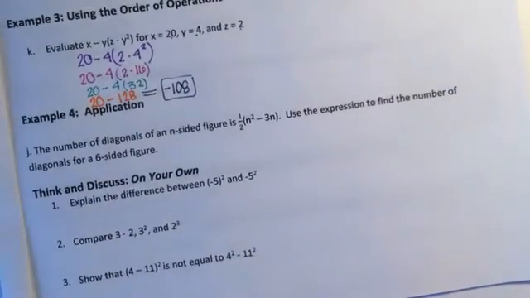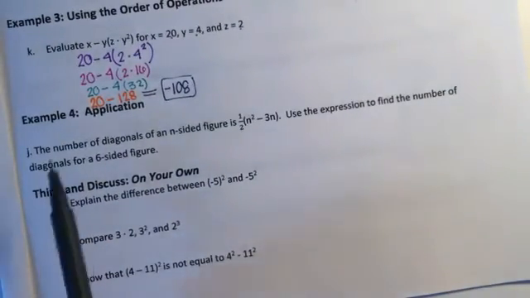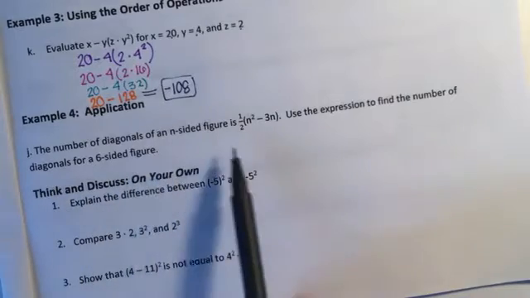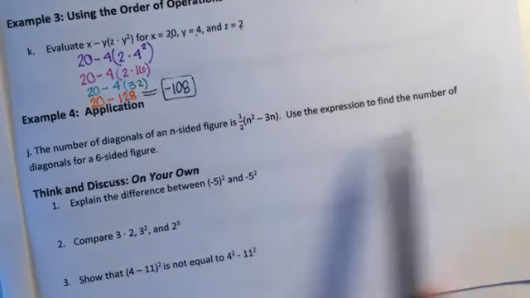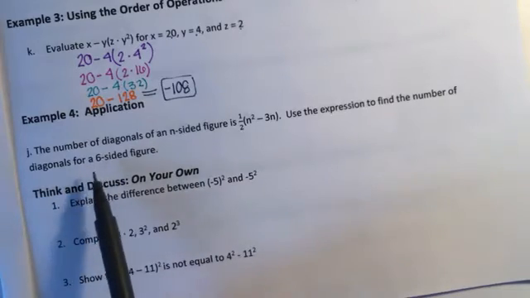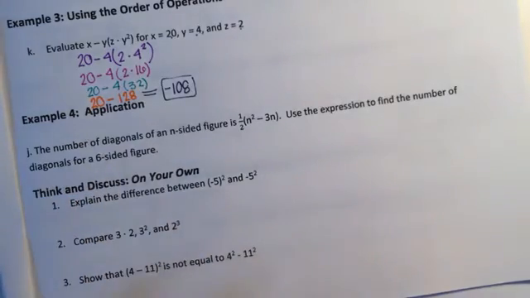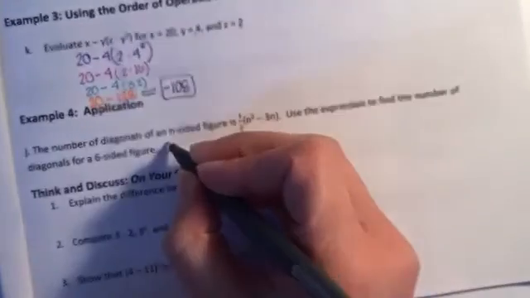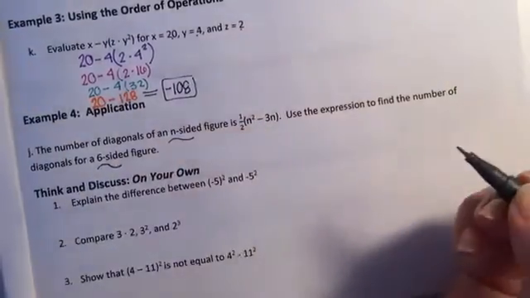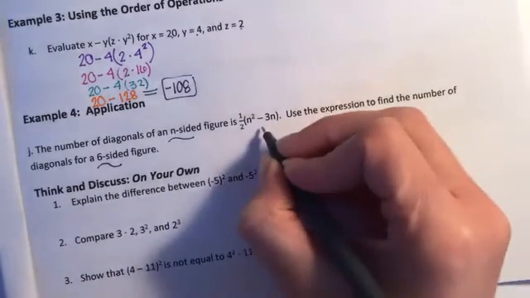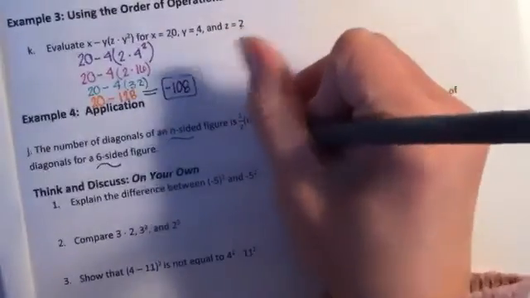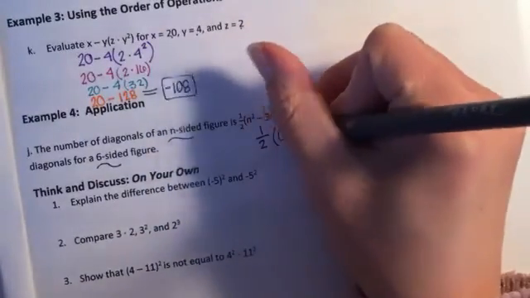Letter J is kind of similar to this too. It's an application problem. So it says the number of diagonals of an n-sided figure is 1/2 times n squared minus 3n. Use the expression to find the number of diagonals for a 6-sided figure. Well, they basically said n-sided to 6-sided. So think for a second, what's going to replace the n in this situation? The 6. That's right. So we're going to write out this expression, but now I'm going to put a 6 in there.